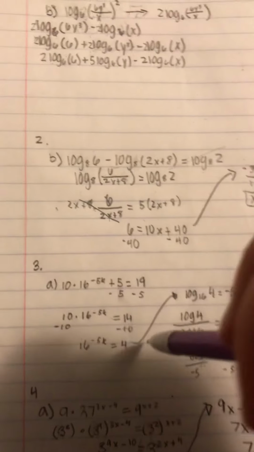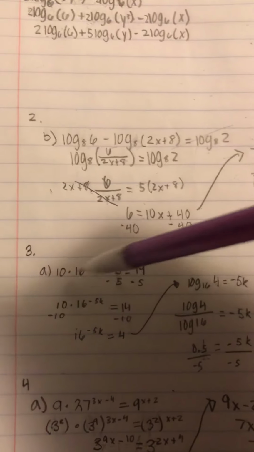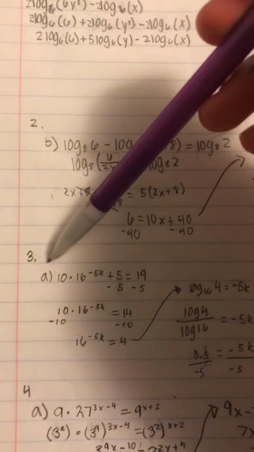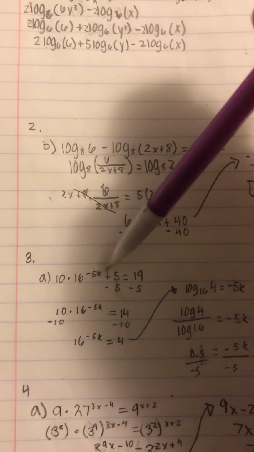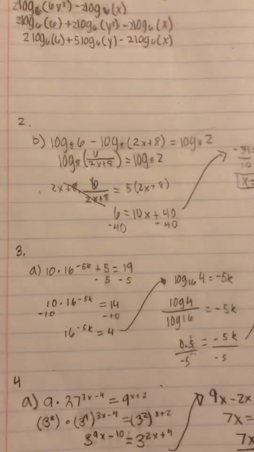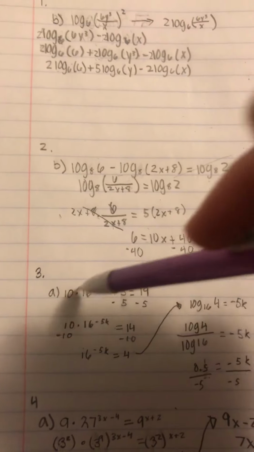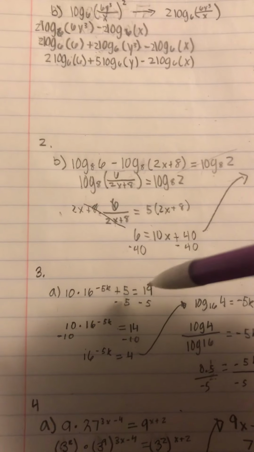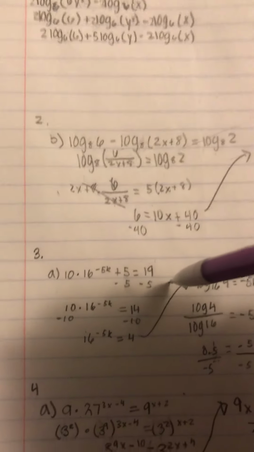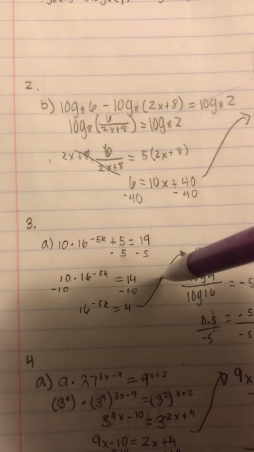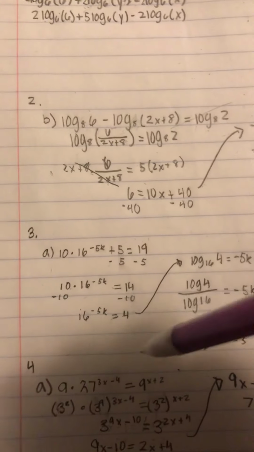Number 3, we're going to solve an exponential equation. So the equation is 10 times 16 to the negative 5k plus 5 equals 19. So first thing we do is we want only this over here by itself. So we subtract 5 from each side and subtract 10 from each side, which leaves us with 16 to the negative 5k equals 4.